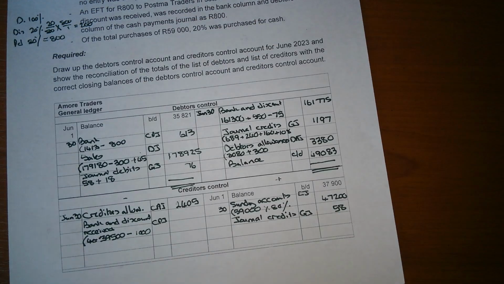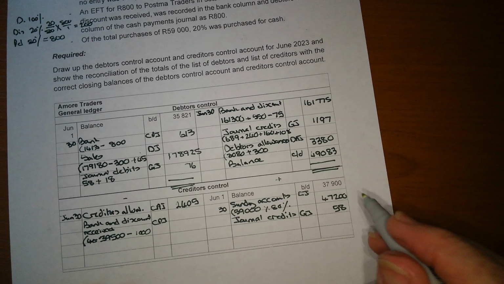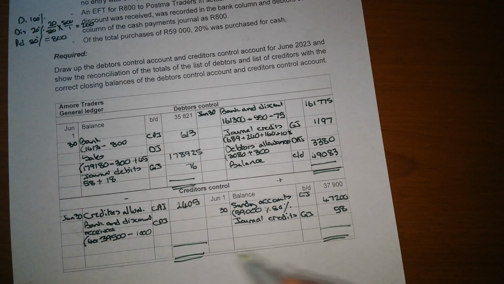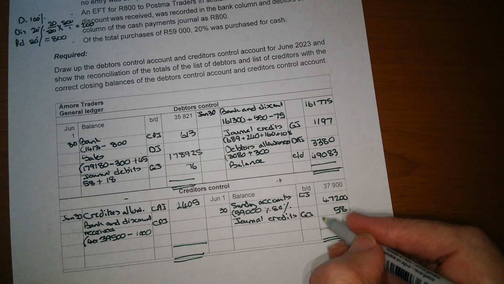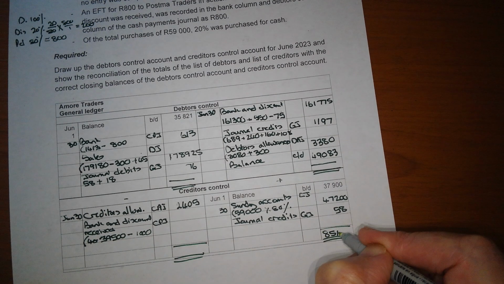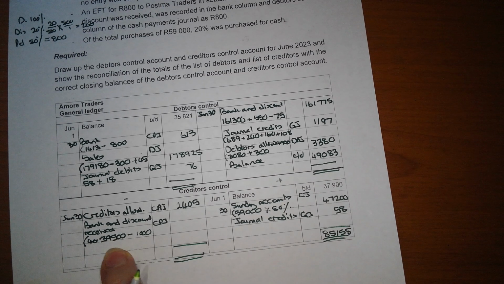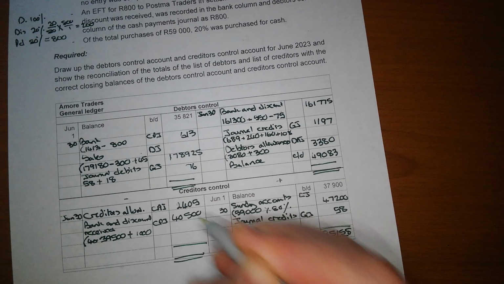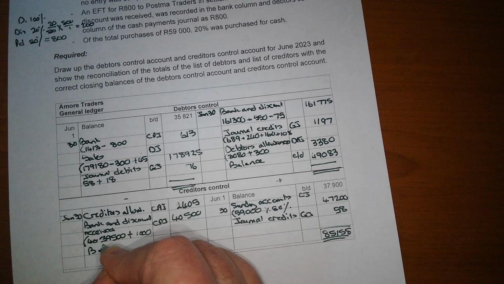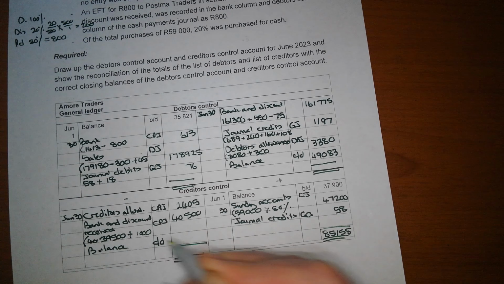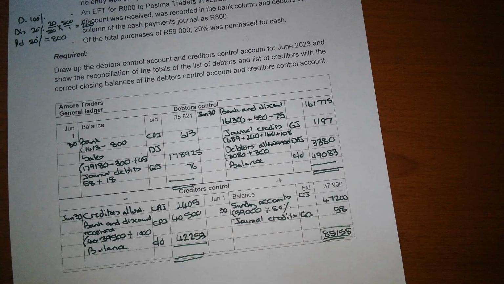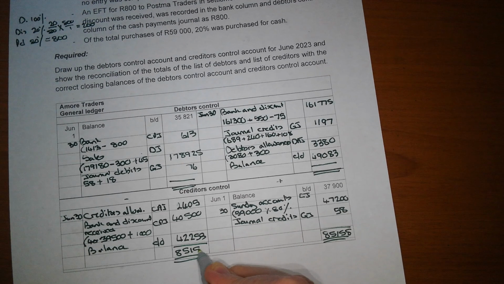If I look at my creditors control, creditors always has a credit balance, so I will first add up the credit side, and I will get the total on the credit side, 85158. Here I have to subtract 1,000 plus is 40,500, and I can work out what is the difference between the debit and the credit side, and that will give me a balance of 42,253, so that the totals on both sides will be the same.